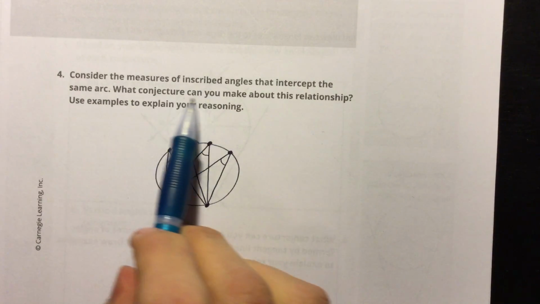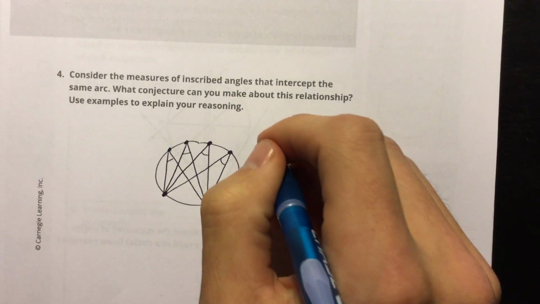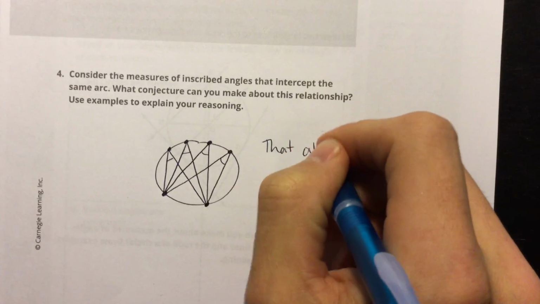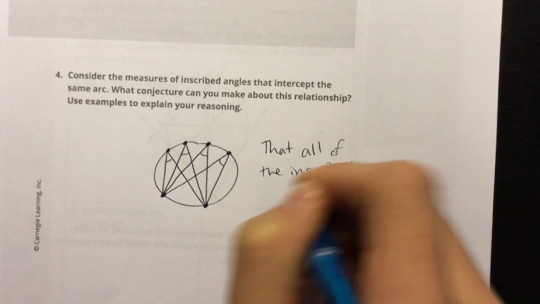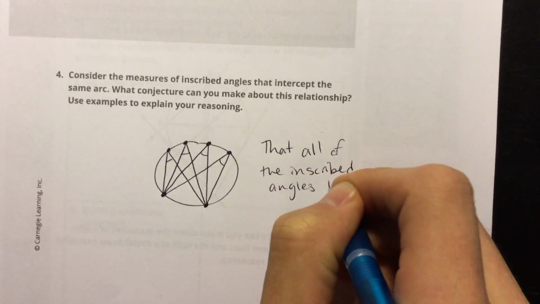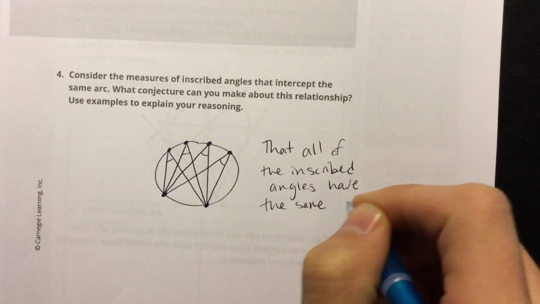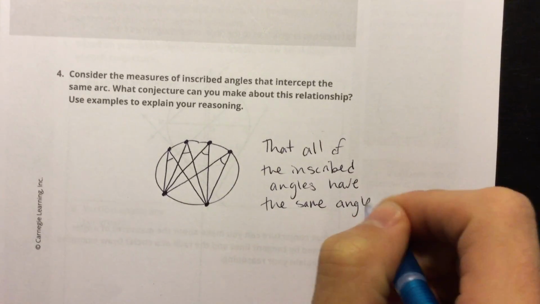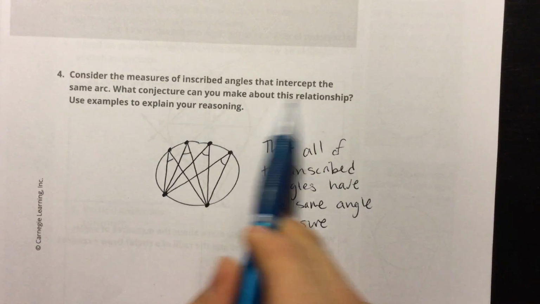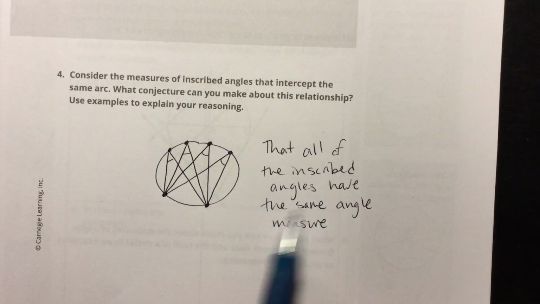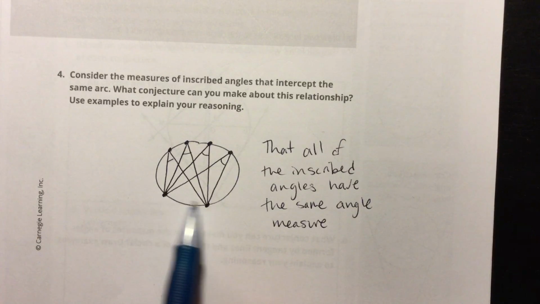So what conjecture can you make about this relationship? Use examples to explain your reasoning. So what conjecture can we make? That all of the inscribed angles have the same angle measure. Perfect. Okay, so that's our conjecture. So what conjecture can you make? This would be it. That all of the inscribed angles have the same angle measure. Again, inscribed angles that share an intercepted arc, okay, or that intercept the same arc.